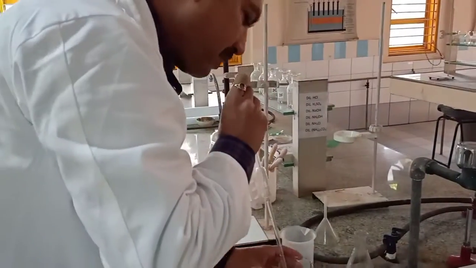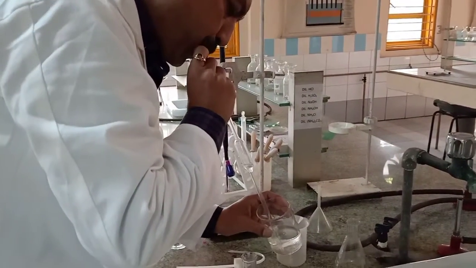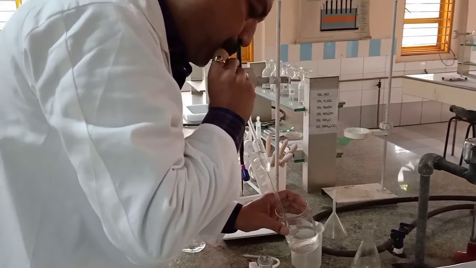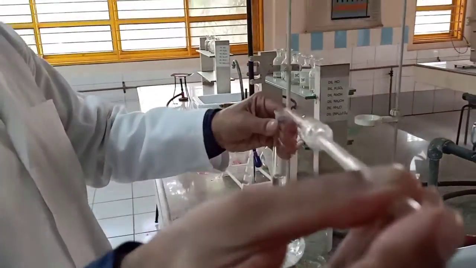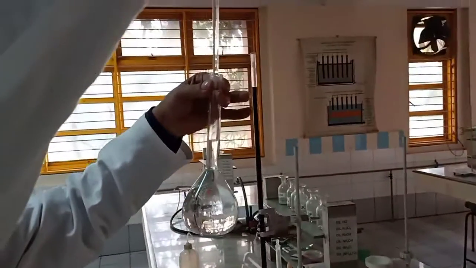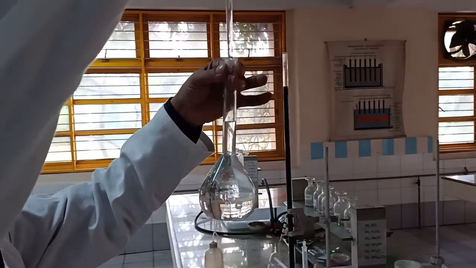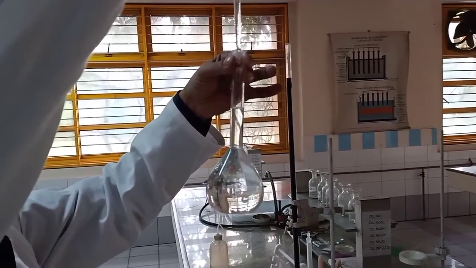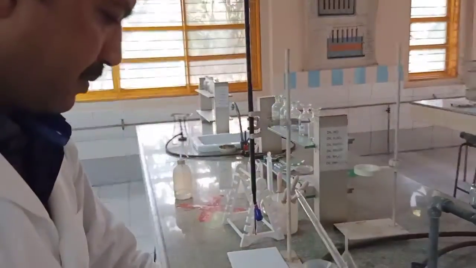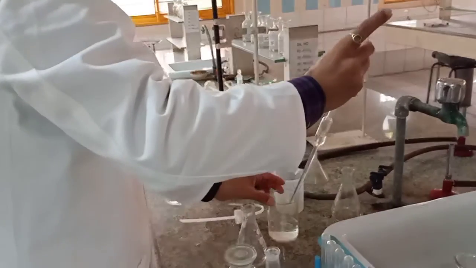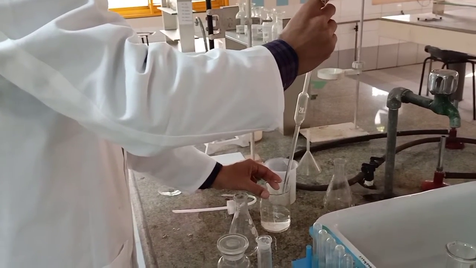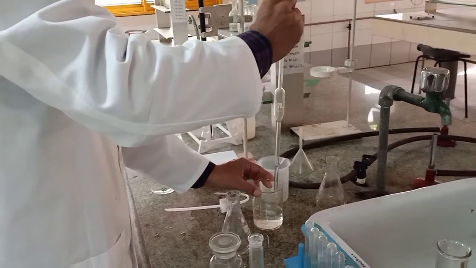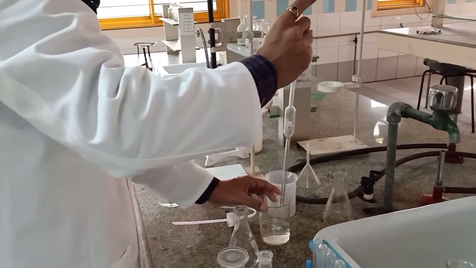So take water, carefully uplift it, then very carefully fill it up to the mark. Done. Be very careful about the handling of apparatus.